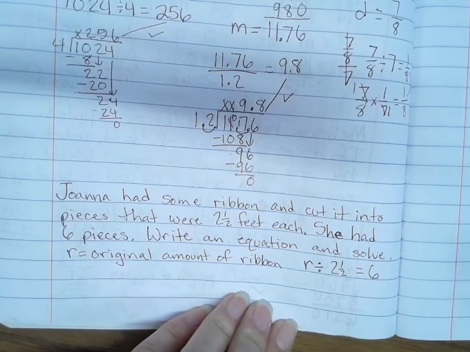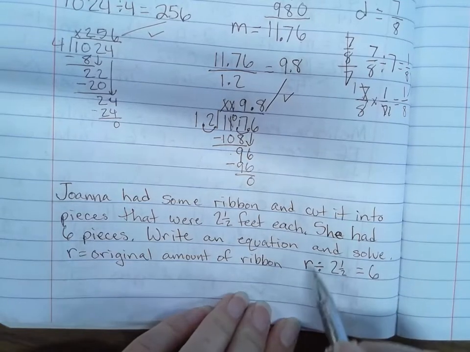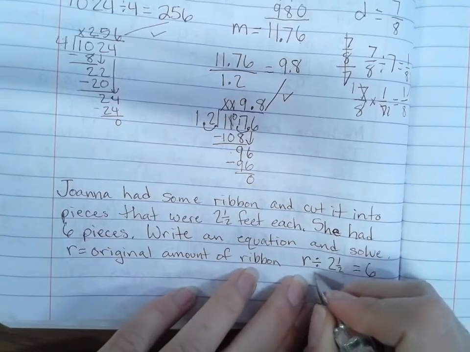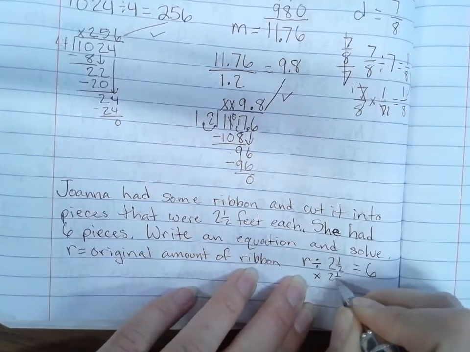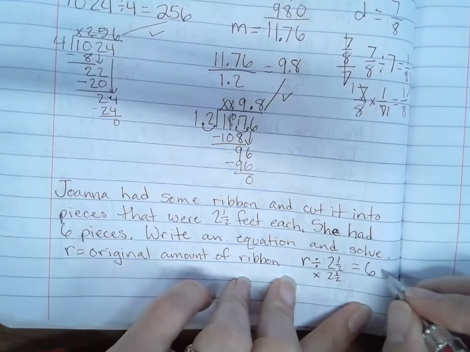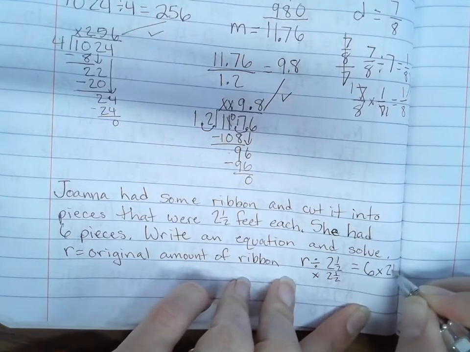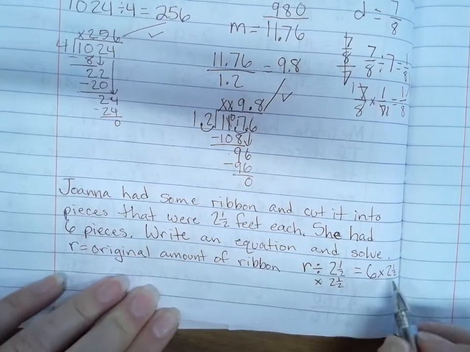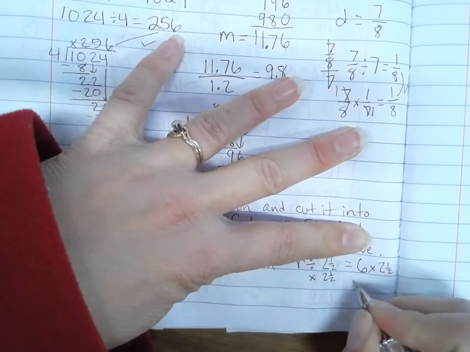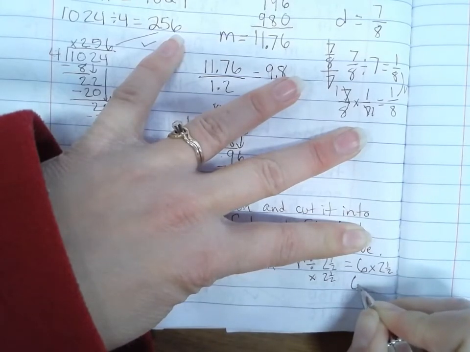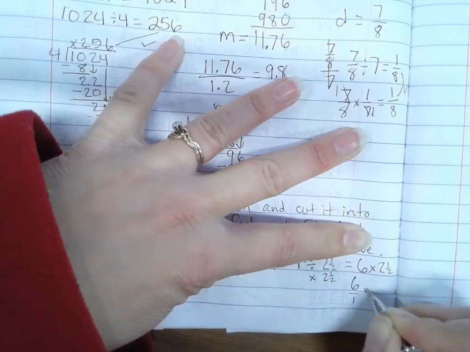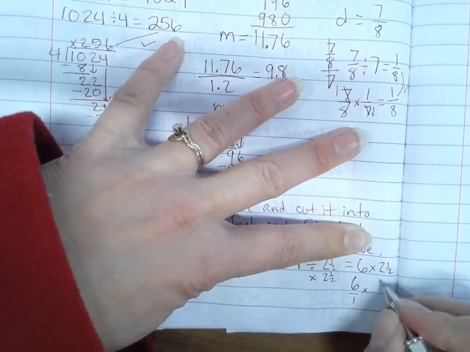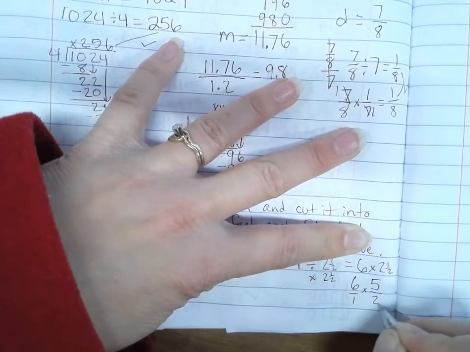So this is where I'm going to undo what happened. So my variable is R. It was divided into groups of 2 1/2. So I'm going to times by 2 1/2. So I would times this side by 2 1/2. Okay, remember when working with fractions, improper fractions are nicer when we're doing multiplication and division. So I'm going to keep this as 6 over 1. And I'm going to turn this into 5. 2 times 2 is 4, plus 1 is 5. So this would be 5 over 2.